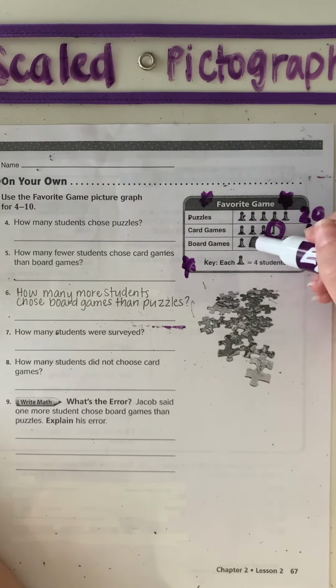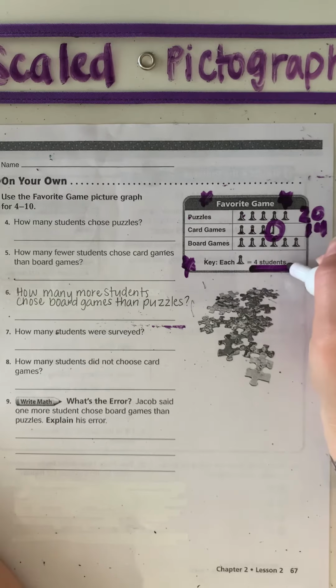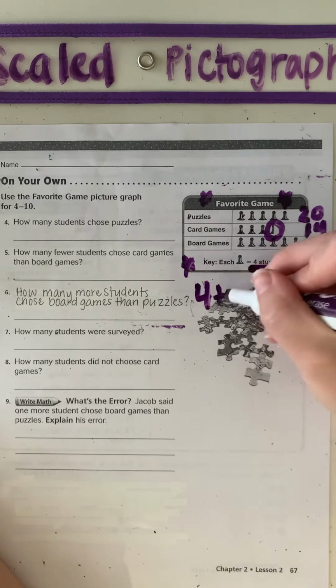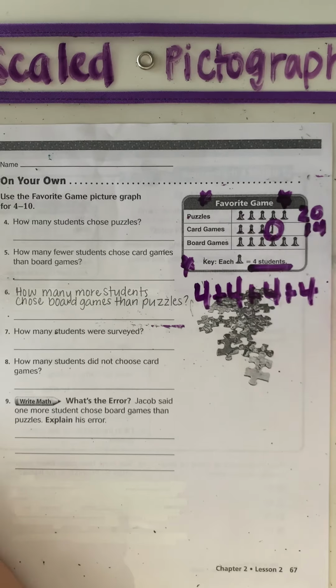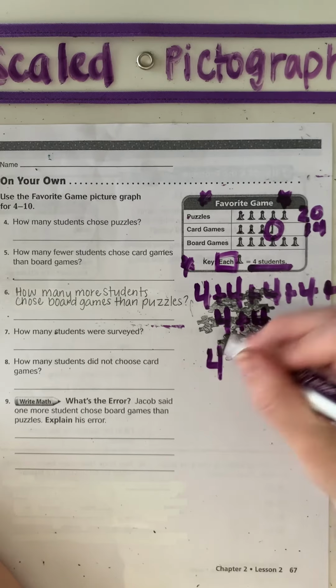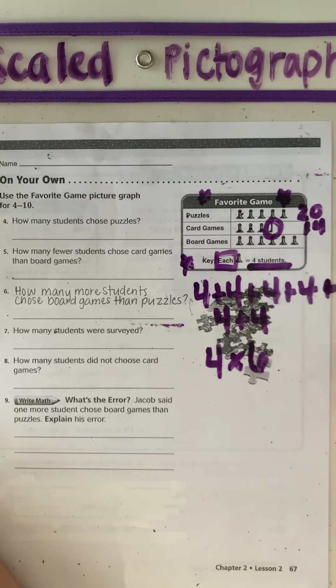We've got 1, 2, 3, 4, 5, 6 pieces here. Remember, we're not going to write 6 because our key says that we're counting by 4. So you can choose to do 4 plus 4 plus 4. And I'm going to keep doing it until I get to 6 pieces because I'm repeatedly adding 4 plus 4 plus 4. Or since it says each, we can multiply. So we can take 4, our key, and multiply it by how many pieces we have, which is 6.